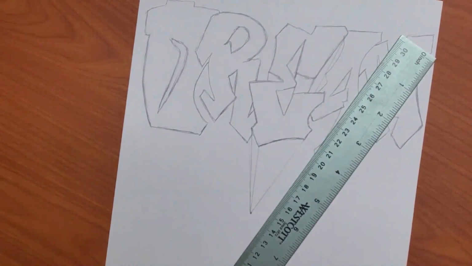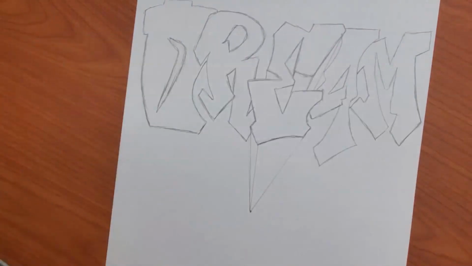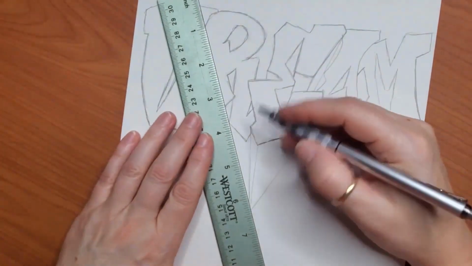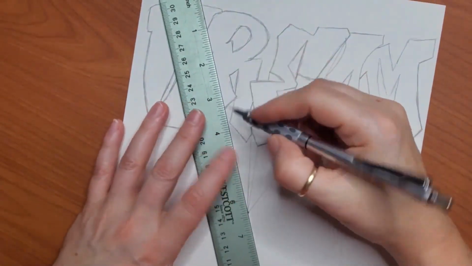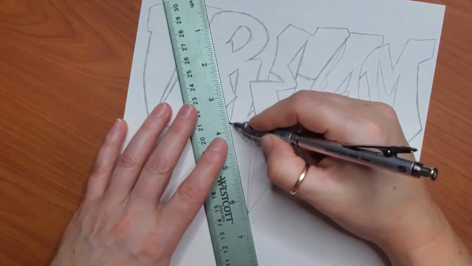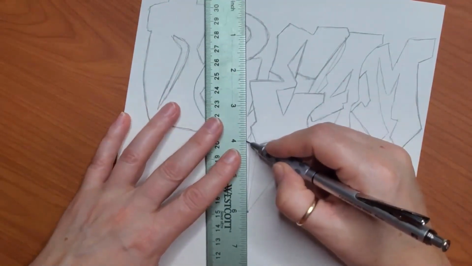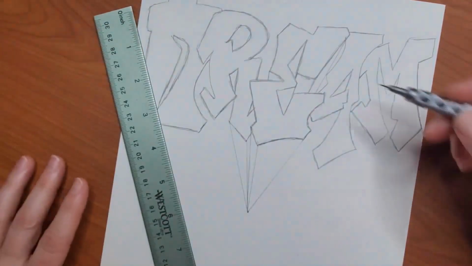If you don't want to include it, if you don't think it looks right, if you think it is a negative to your drawing instead of a positive thing, then just don't include it. You don't have to include every single line to have your drawing look 3D and have a nice 3D effect to it.